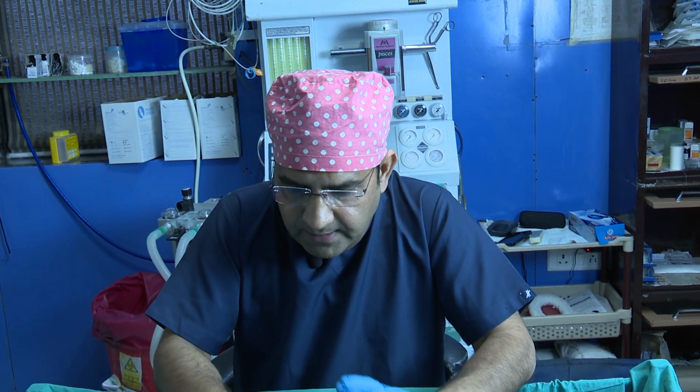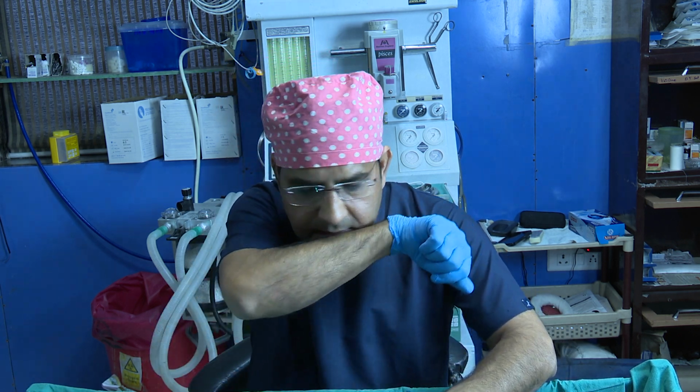We can categorize these instruments into two: one is the basic category and one is the advanced instruments. When you start your rhinoplasty career, because all instruments are so expensive, you first purchase the basic instruments, by which you can comfortably open your nose, close your nose, and do the osteotomies. So first we discuss the basic instruments and then some advanced instruments.